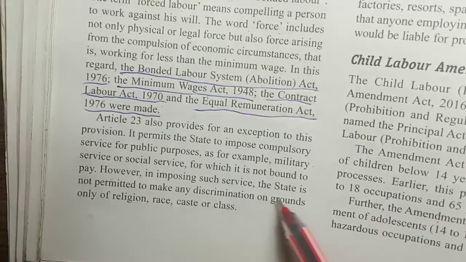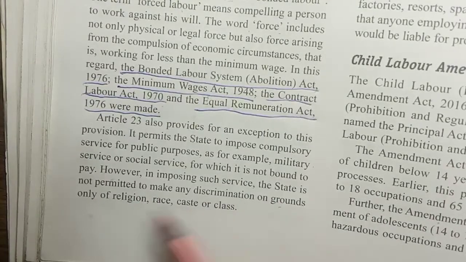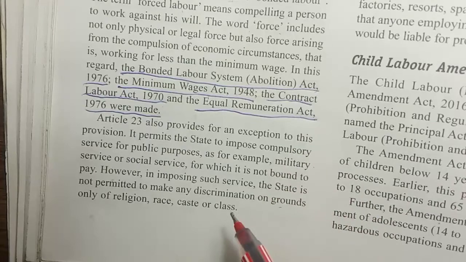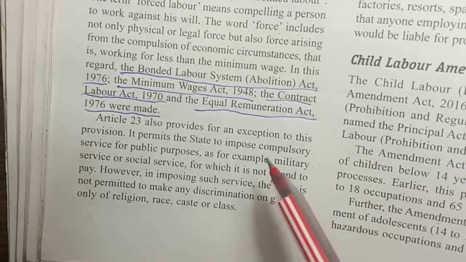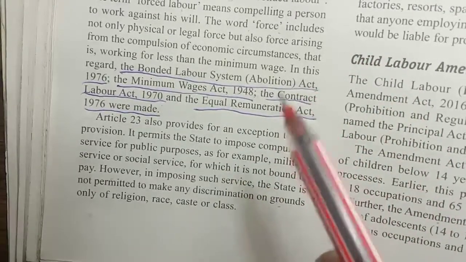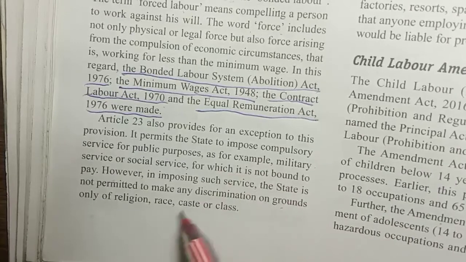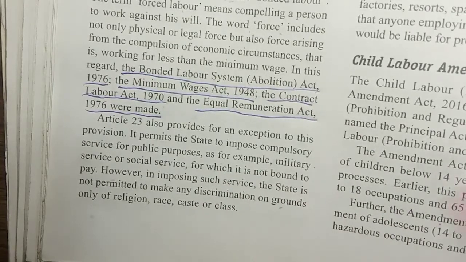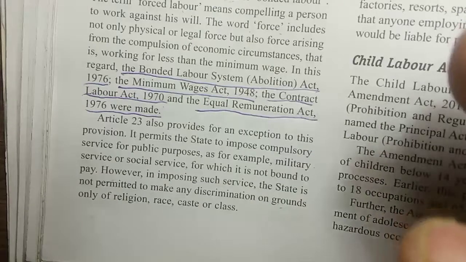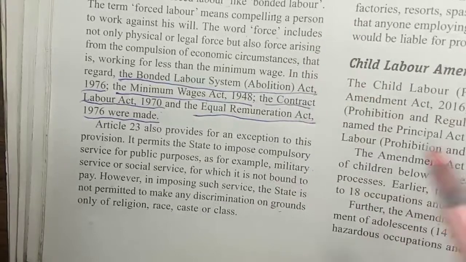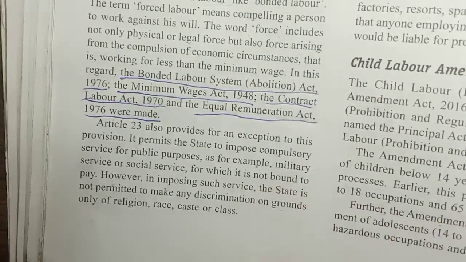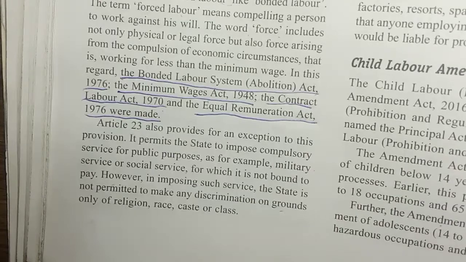However, in imposing such service, the state is not permitted to make any discrimination on grounds only of religion, race, caste, or class. Yes, government can compel military personnel or require social service without paying, but it cannot discriminate on the ground of religion, race, caste, or class. It means they cannot discriminate against anybody, but they can order them to do any work or service, whether with pay or without pay. It depends on the state, but it is not for a normal citizen of India. This is only for departmental persons, not for a normal citizen.